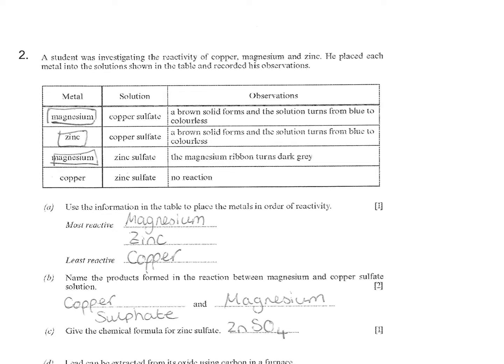Okay, reactivity of different compounds. So magnesium plus copper sulfate. You can see that a reaction has taken place. So what's happened is the magnesium has stolen the copper away. Okay, so you end up with magnesium sulfate plus copper, which tells us that magnesium is more reactive than copper. So that's why I've put a little box around it there.